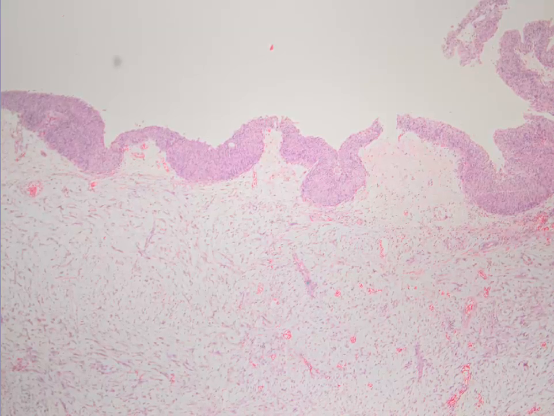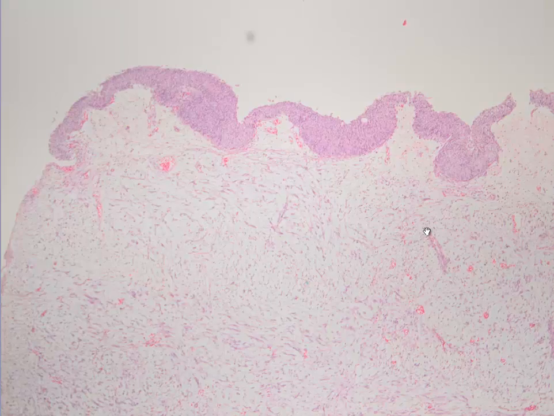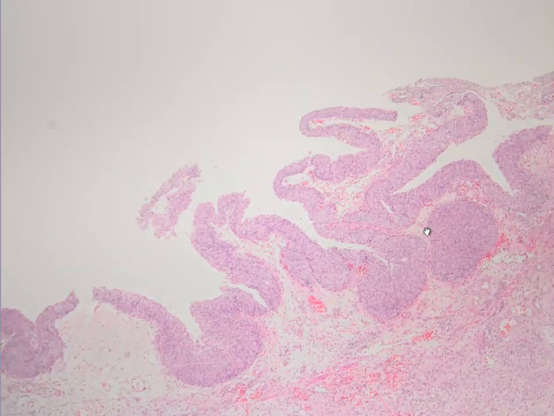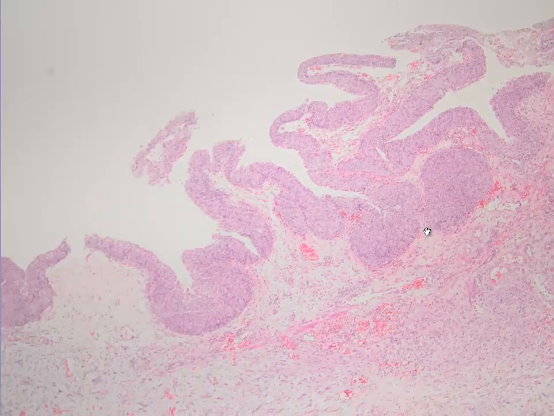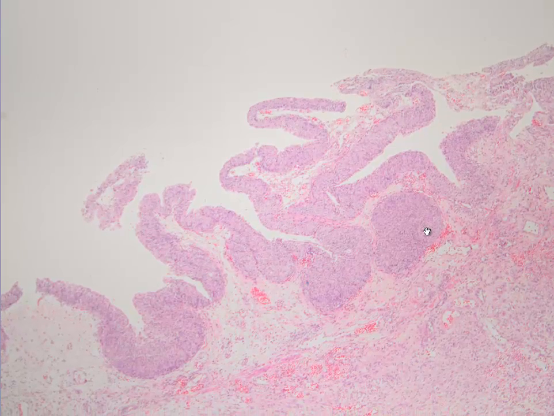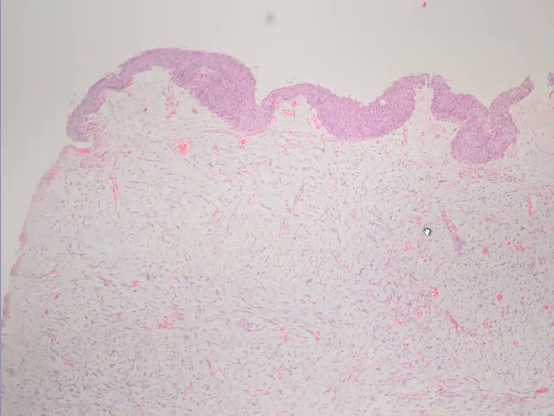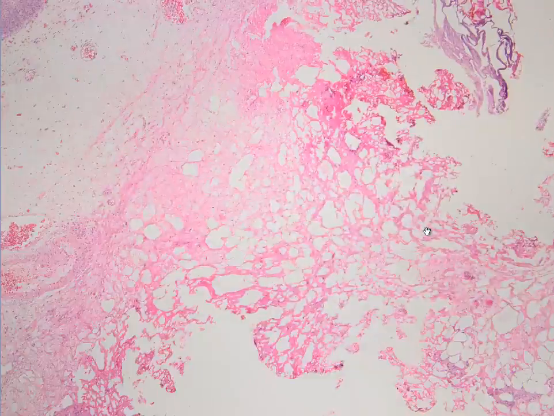Today's case is a 40-year-old male with a bladder mass. So we have here a urothelium with some papillary-like formations. These are not real papillae, but just the undulation of the surface urothelium. And just beneath the urothelium, we have this spindle cell proliferation. Looks like a little bit edematous, but certainly this is a spindle cell proliferation.